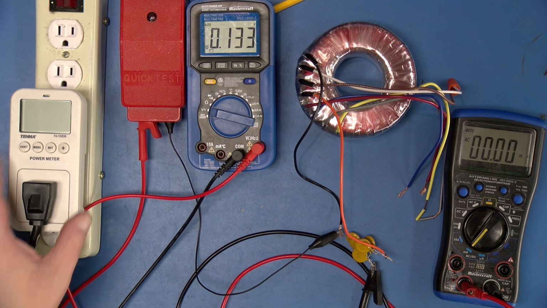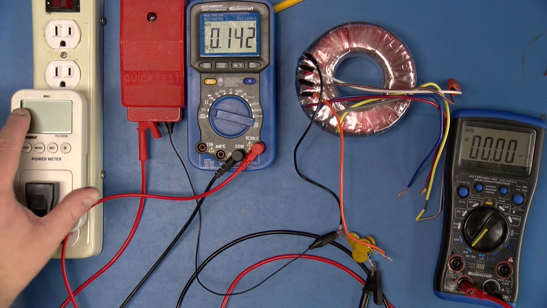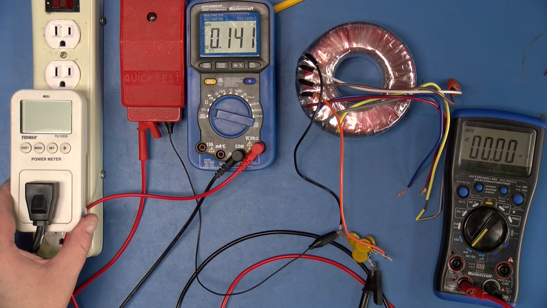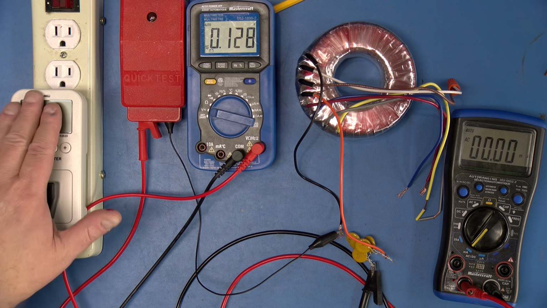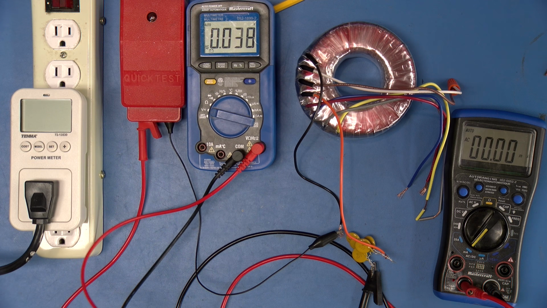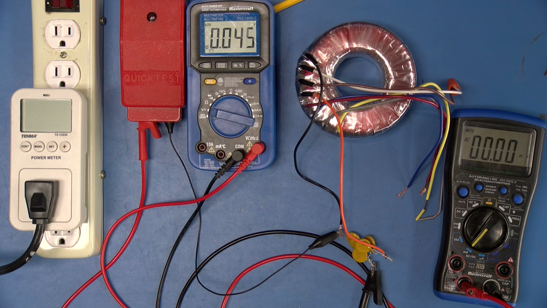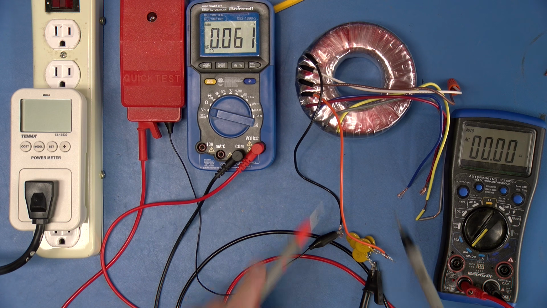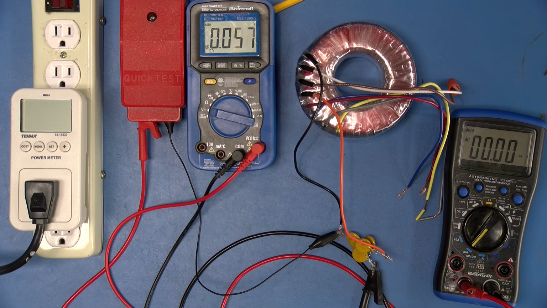And we also have everything coming through our nice little power meter, mainly so that we can watch the voltage on it as well. And oh yes, I have this voltmeter over here that we'll use to measure the voltage across the inductor and capacitor.